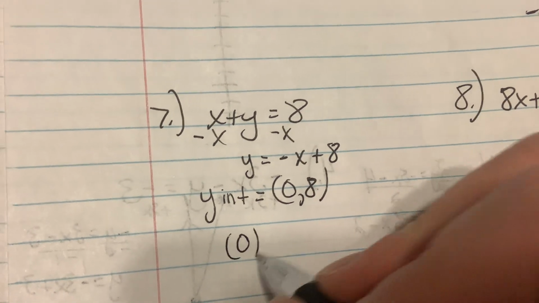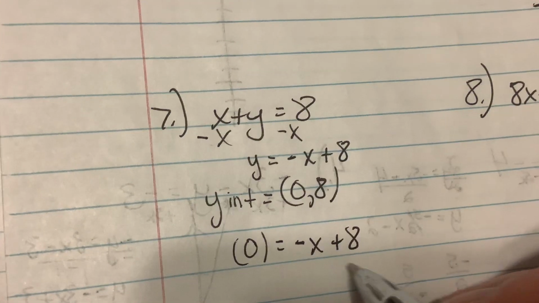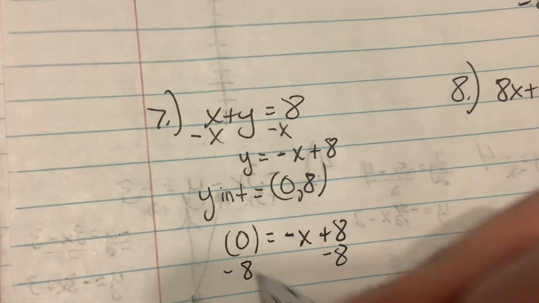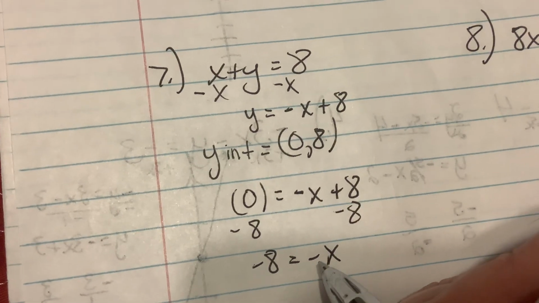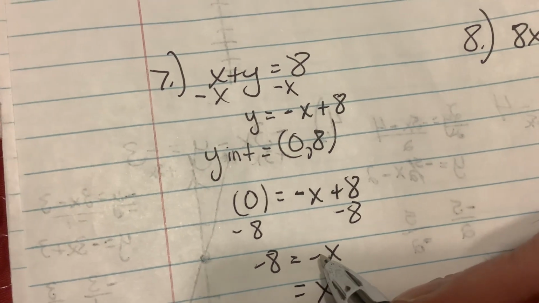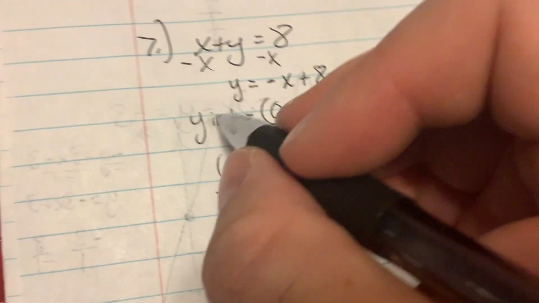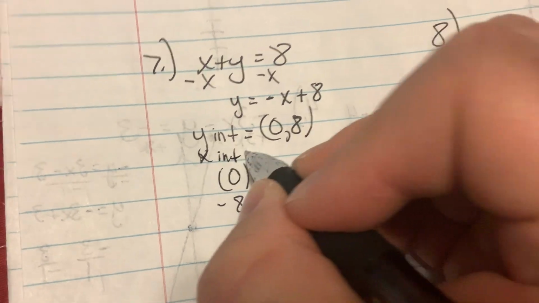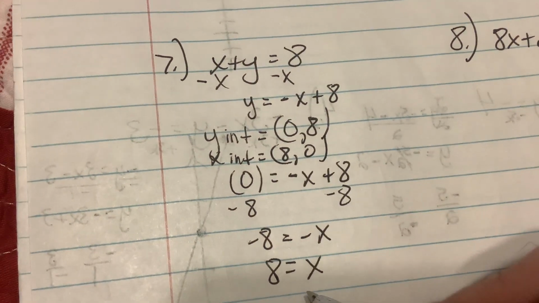So I'm going to plug in 0 for y, and I'm going to solve for x. So I'm going to move the 8 over. And now I'm going to change places. I dropped the negative here, so I have to do the same thing over here. So x is 8. So my x-intercept is 8, 0. When y is 0, x is 8.